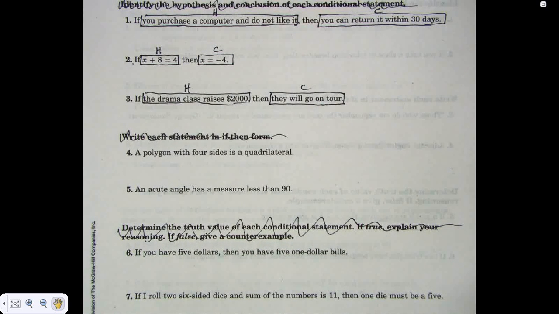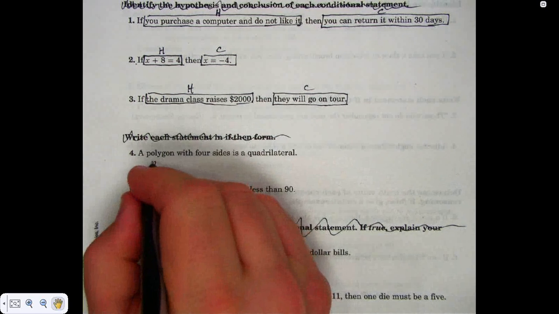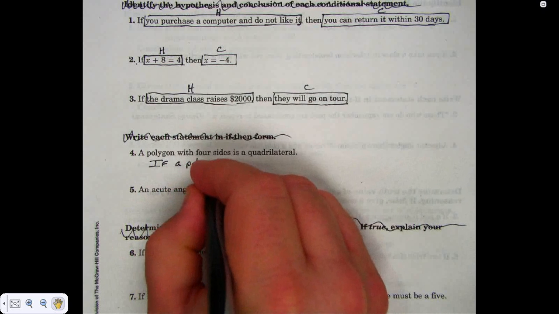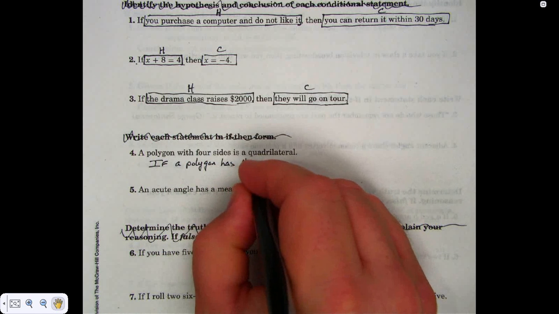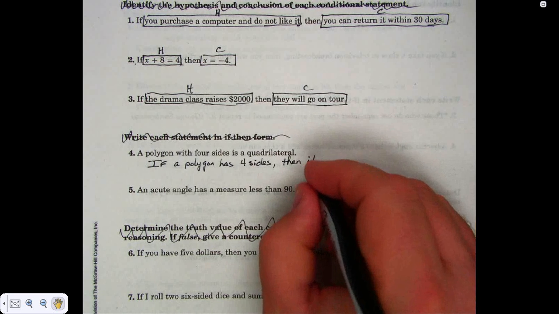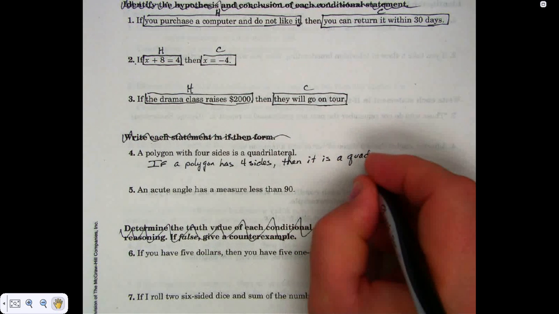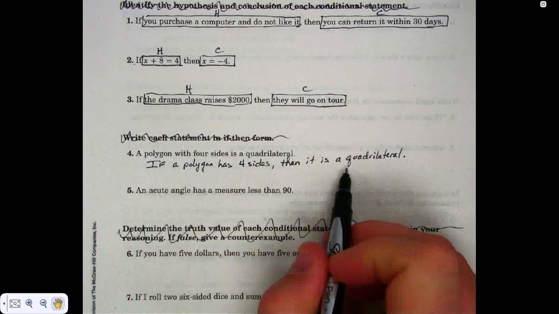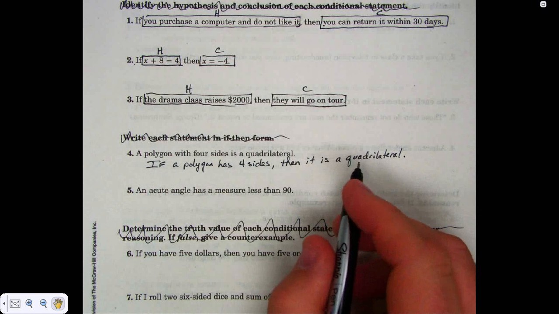Okay. Now this is sometimes something that messes with people a little bit. Write each in if-then form. Remember that the conclusion is what happens. Okay, so first this happens, then as a result the conclusion happens. So when I say a polygon with 4 sides is a quadrilateral, what would be my if? What's the condition? What happens first? It's a polygon that has 4 sides. Then what? Problem, answer, right? So I should see both there, correct?